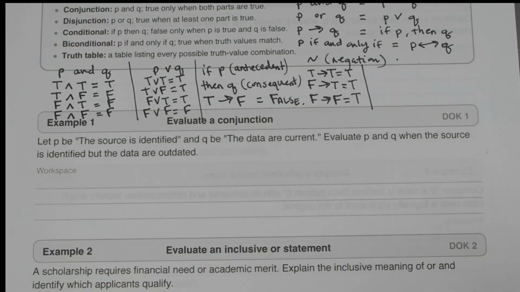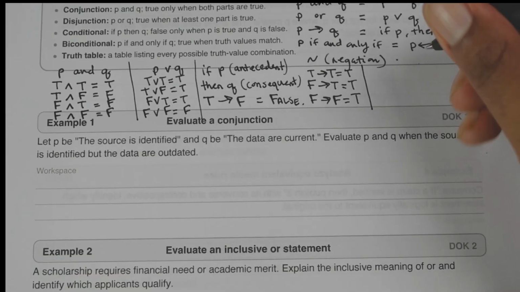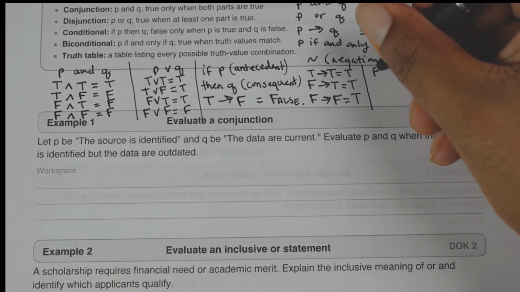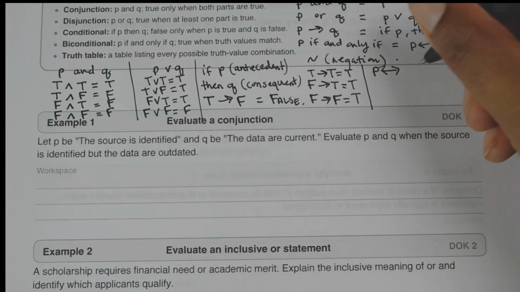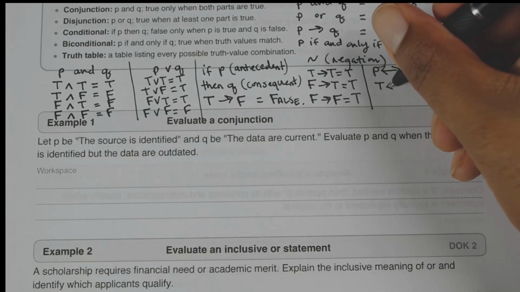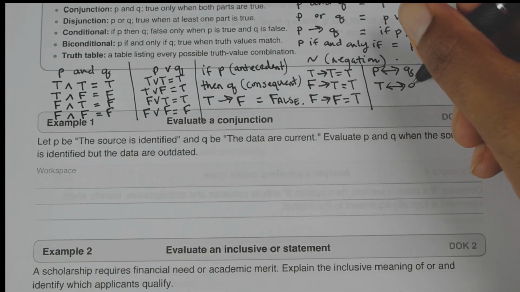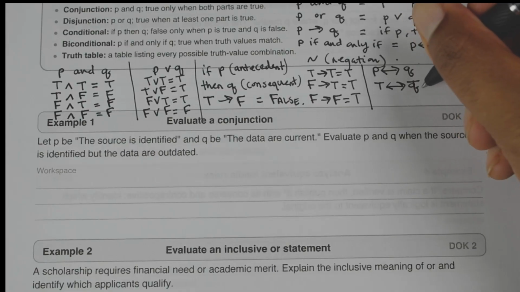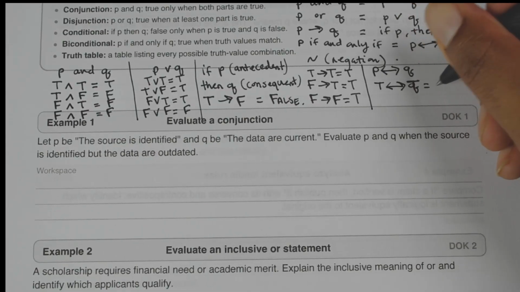Okay. Biconditional statement. A biconditional has the form of, again, if and only if, right? So a biconditional is true whenever P and Q have the same truth value. So essentially, if we have a biconditional, that should be true.